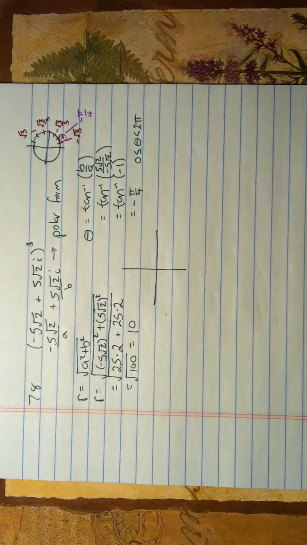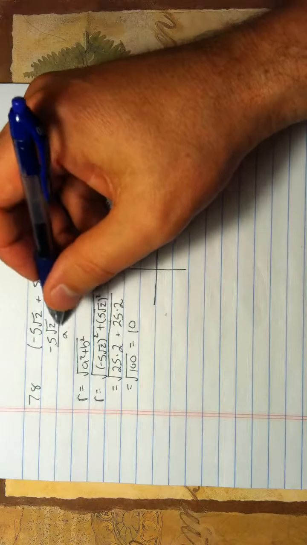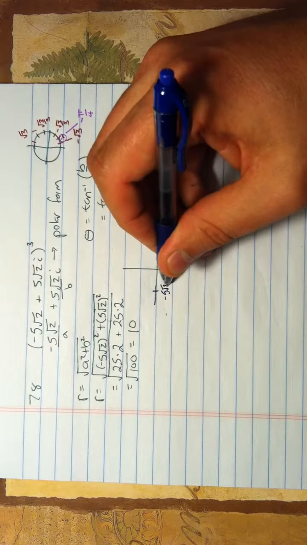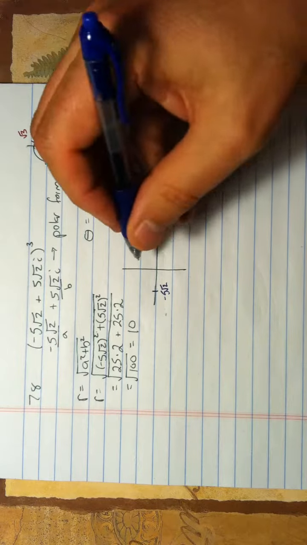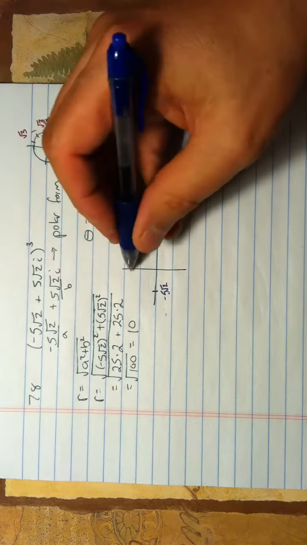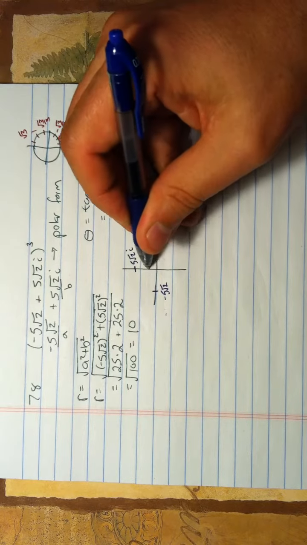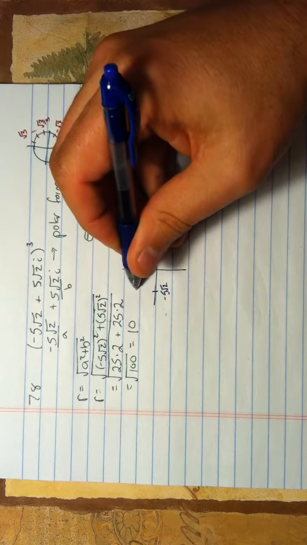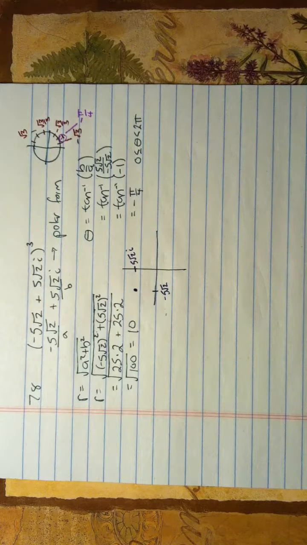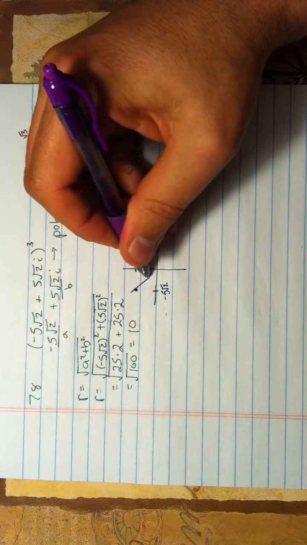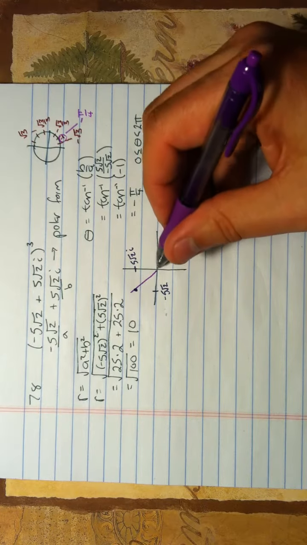And that graph, we can find it by looking at negative 5 square root 2. Now I don't know exactly where negative 5 square root 2 is, but I'll just put it there somewhere. And then 5 square root 2i. I don't know where 5 square root 2i is, but I do know it's the same distance as here. So I have a nice 45-degree angle there, or a nice 3 pi over 4 angle. So here's my angle to my complex number.